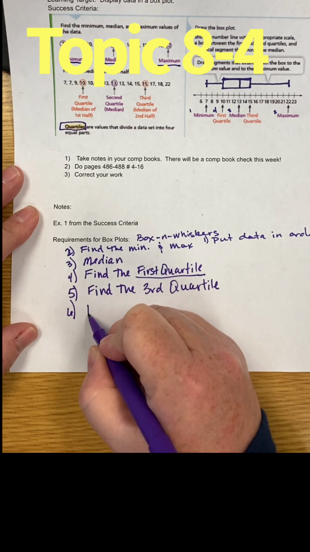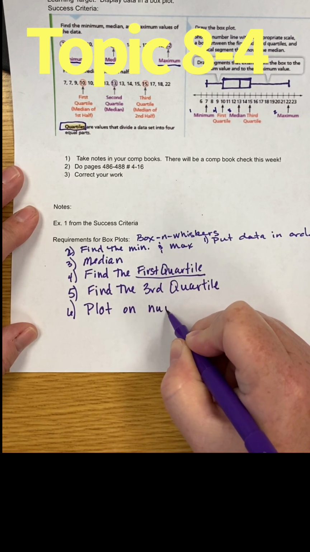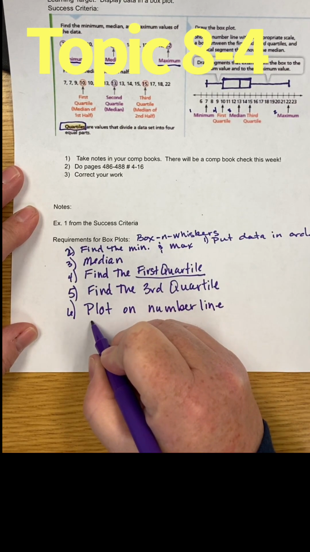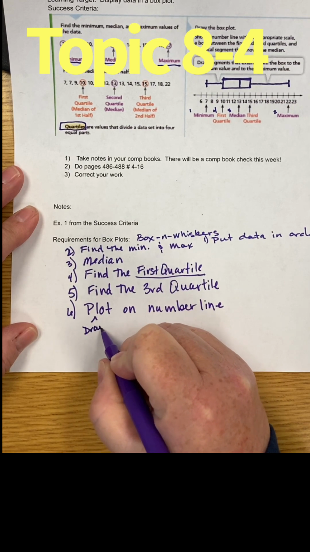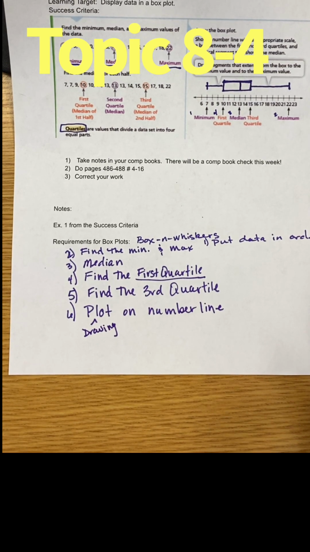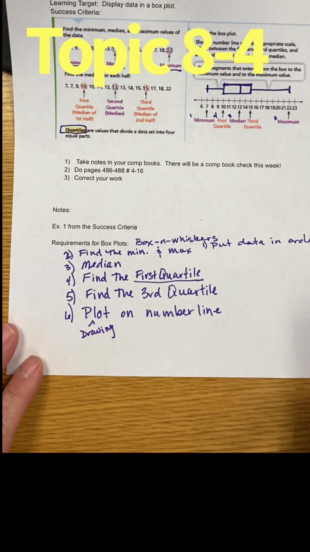and then you can, I'm going to call it plot, but it's more like you're drawing. Okay, so go ahead and pause there and get all of those notes down. It was a lot, I know. Okay, I would like you to go to page 484, and I would like you to do the try it at the bottom of the page and then come on back.